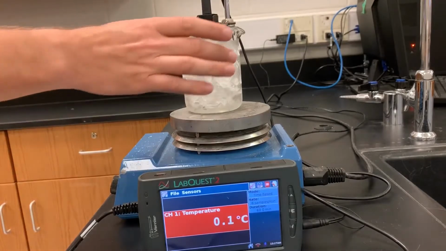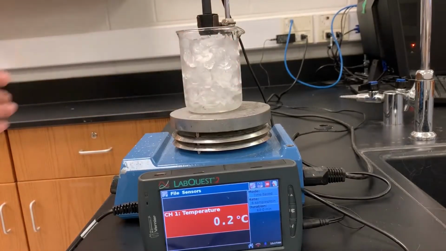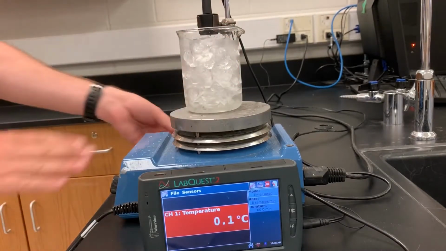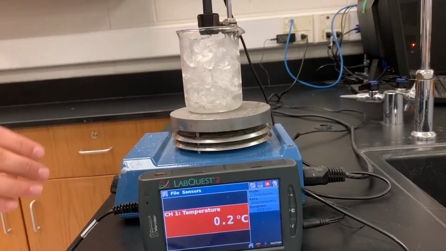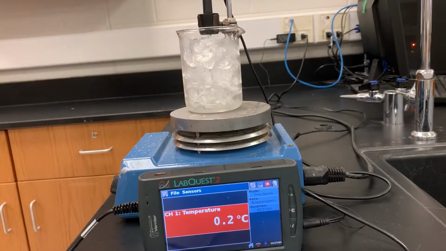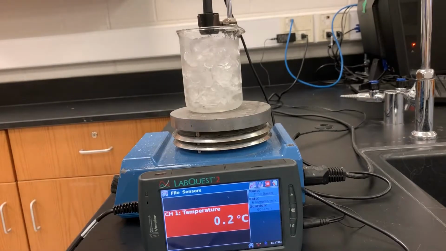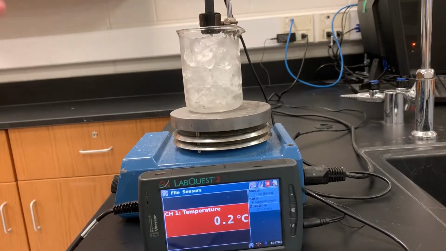I have a beaker of ice sitting on a hot plate that's not quite turned on yet. And in the bottom of the beaker is a magnetic stirring element so that I can stir this to keep the solution at a uniform temperature. And I've got a temperature probe in there, and you can see the temperature is pretty much at 0 degrees Celsius because it's ice that's melting. So if this were a properly calibrated temperature sensor, it should be reading right at exactly 0 Celsius.